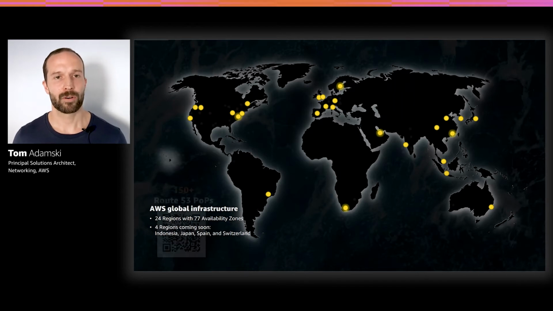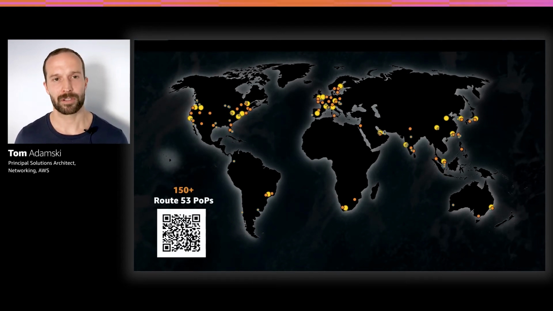Today we are focusing on the Route 53 locations, Route 53 POPs, of which we have over 150 around the world. If you follow the QR code, you'll see the different geographical locations where these points of presence are deployed. And this is where we host those different name servers that are authoritative for the public hosted zones.